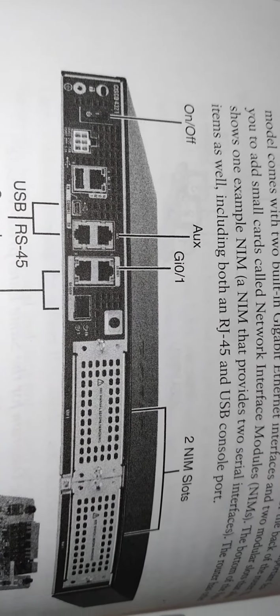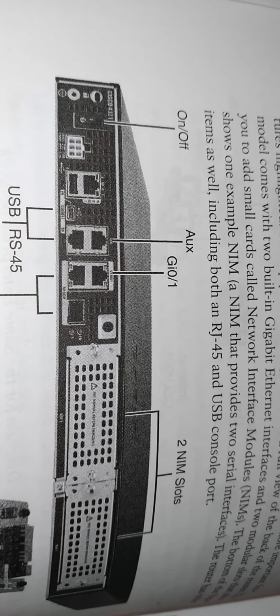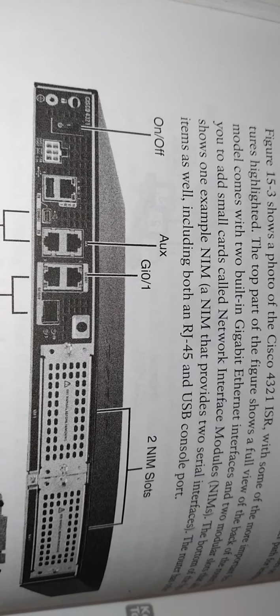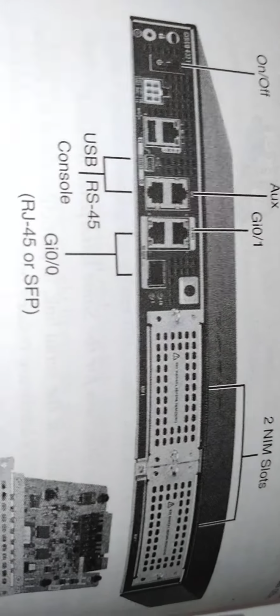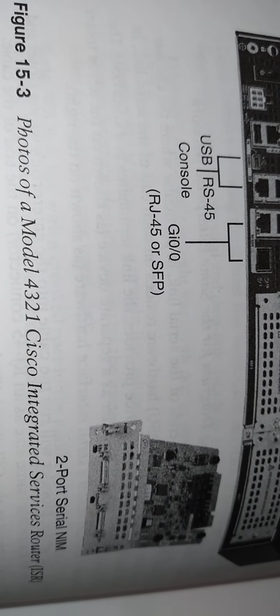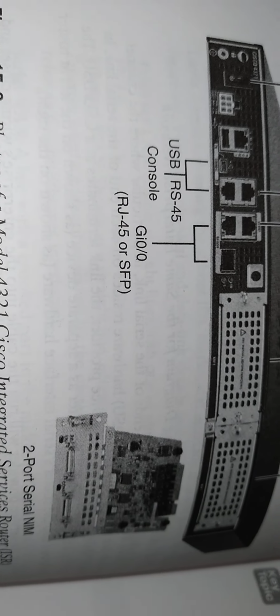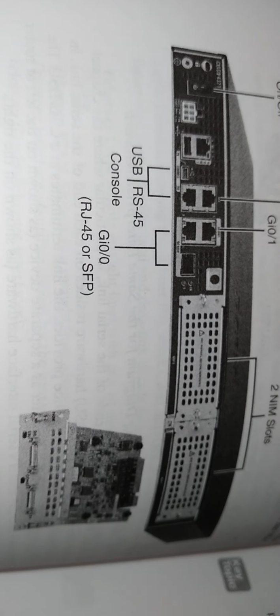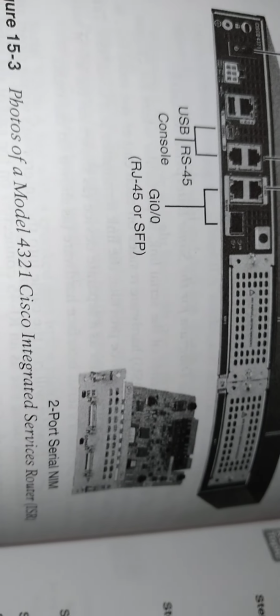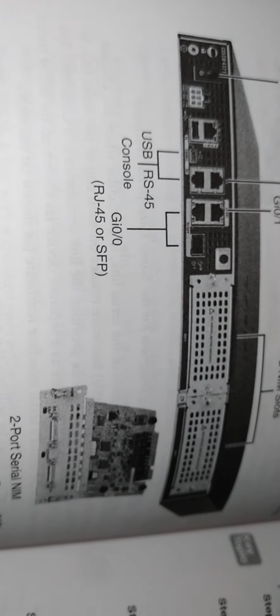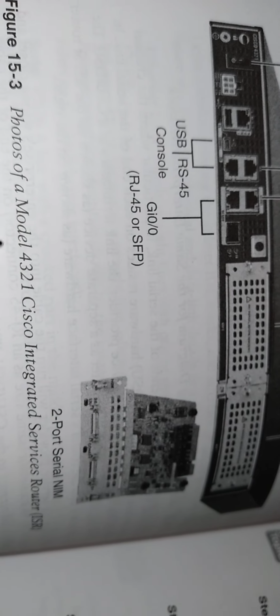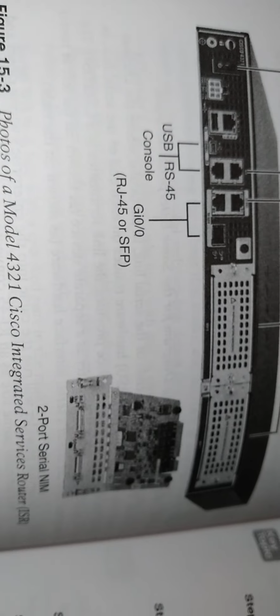Today, we will be discussing the network layer. And at the network layer is where we think of having routers. So an example can be a Cisco 4320 or 4321 Cisco.